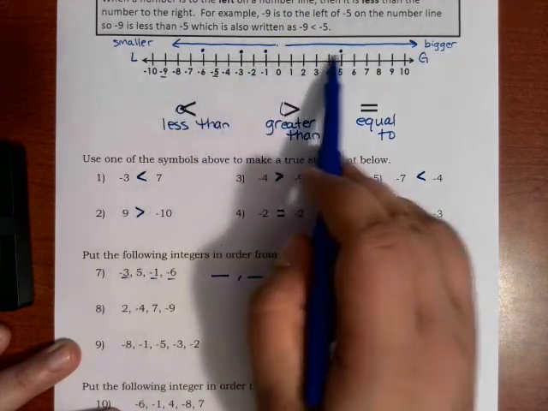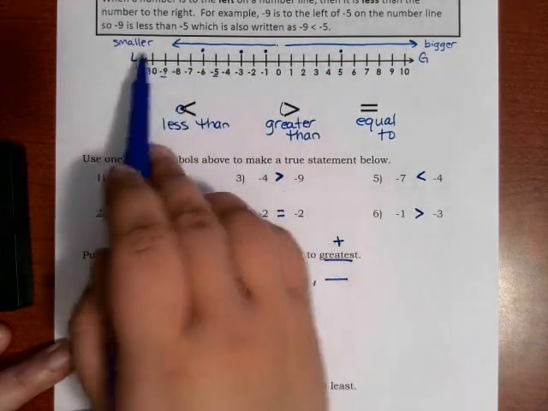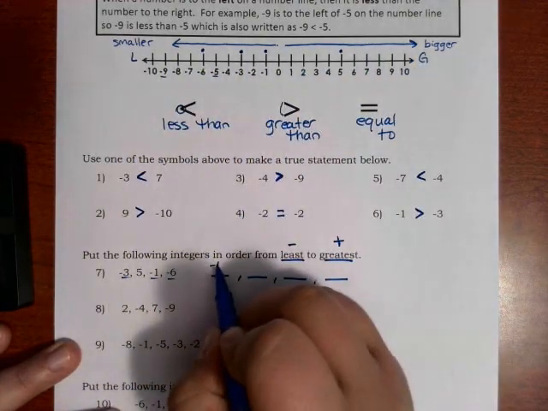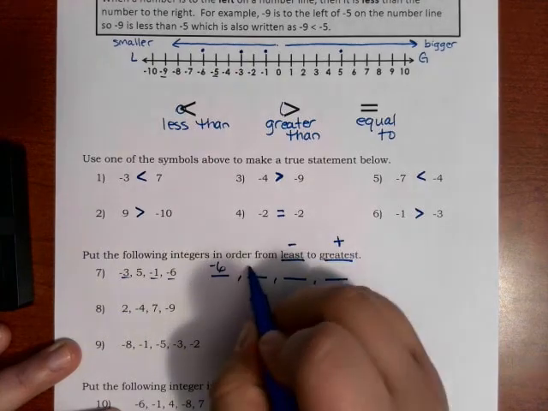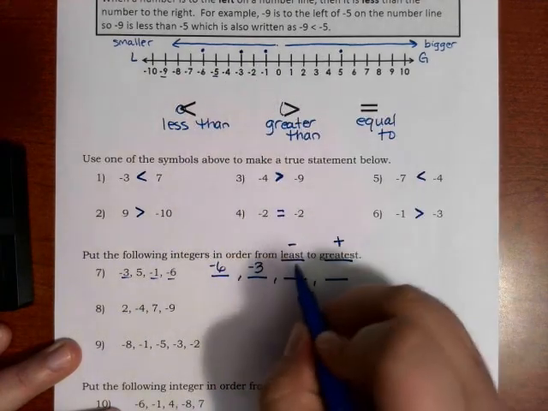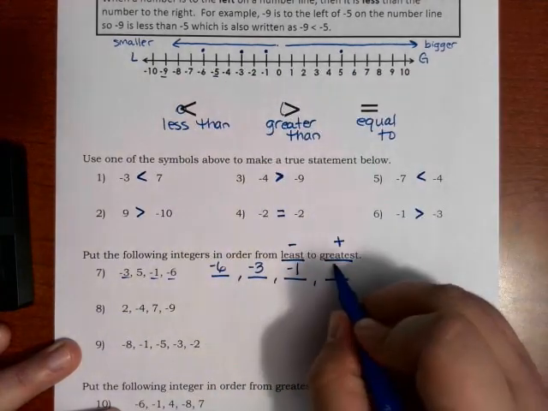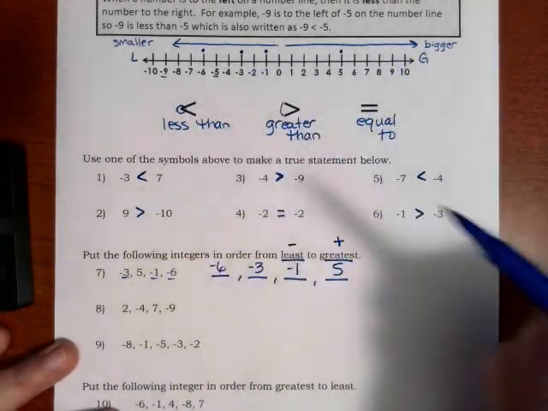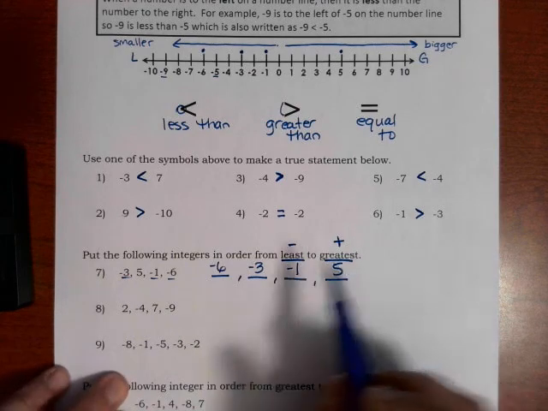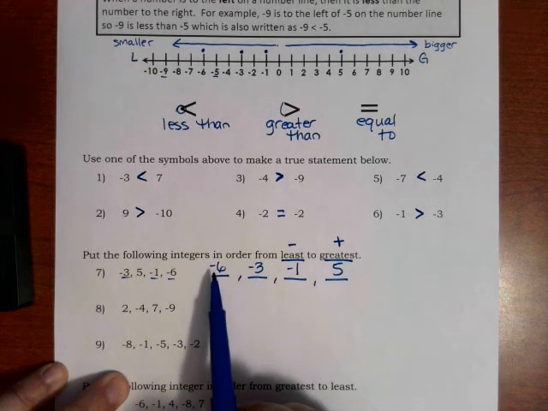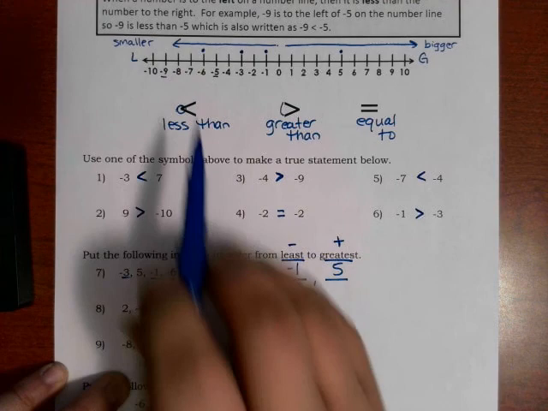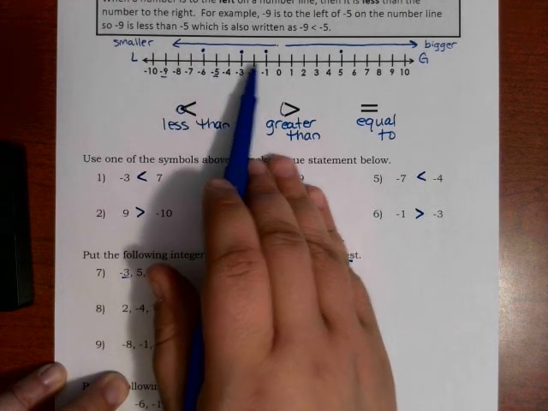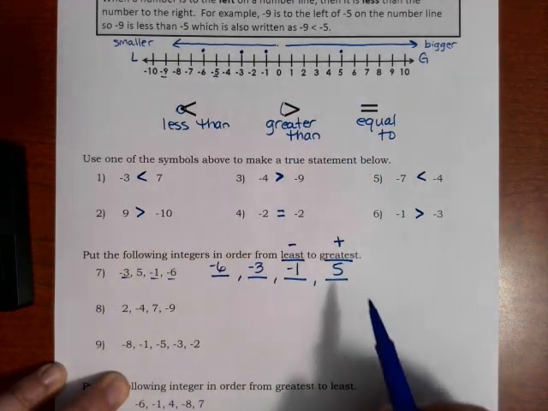So once you have them placed on your number line, all you have to do is read them from least to greatest. Negative 6, negative 3, negative 1, and then 5. Again, if you have a pencil, you can erase those dots. I'm using a marker, so it's kind of harder. So these numbers are in order from least to greatest. Negative 6 is farthest on the left. Then we get a little bit closer to negative 3, negative 1, and then 5 is the greatest.